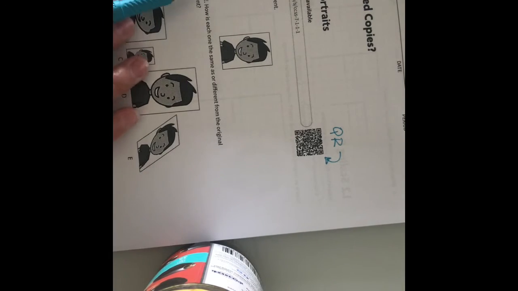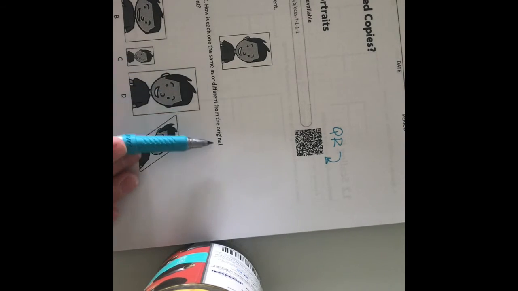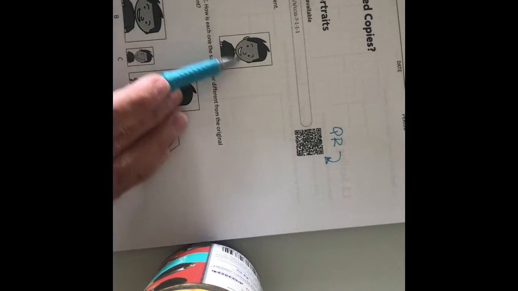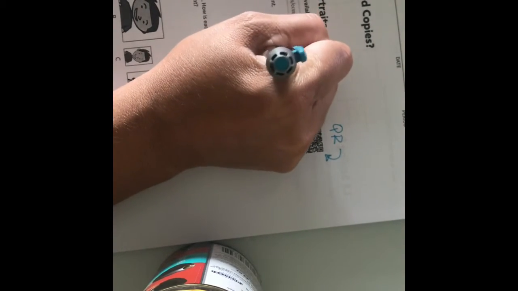So it says, look at portraits A through E. How is each one the same as or different from the original portrait of the student? So you have A, B, C, D, and E. You have to see how they're the same or different, right? If you look at A, it looks like it was squished this way, so it's skinnier than the original. I'm going to write original up here. So this one looks like you took it and you squished it, made it skinnier, or maybe you just pulled it this way. This one looks like you took it and you squished it down.